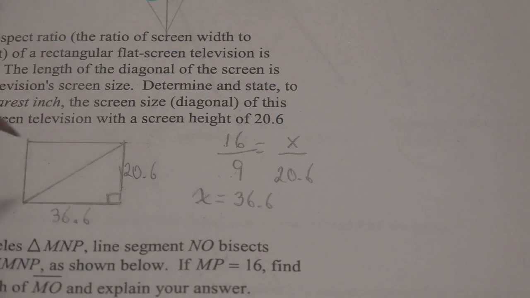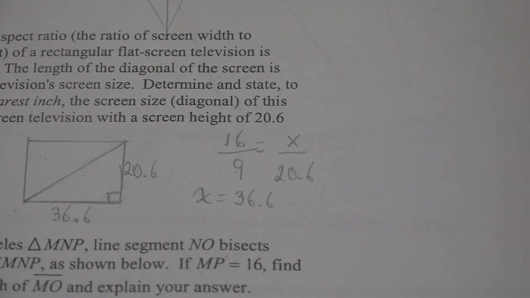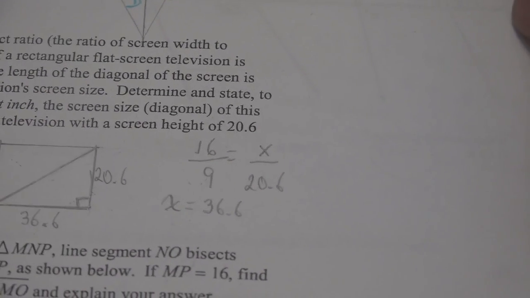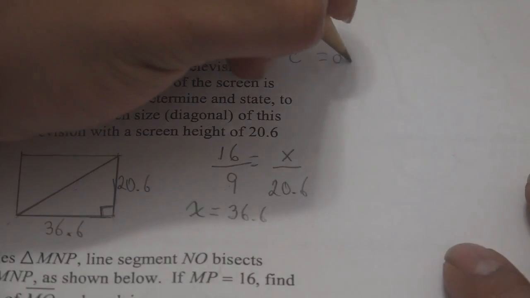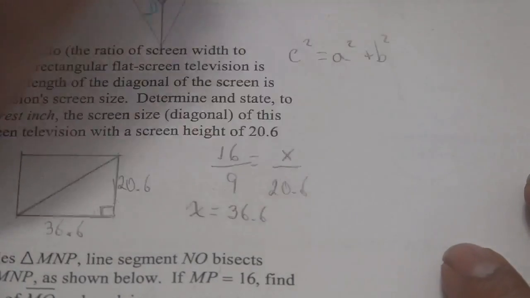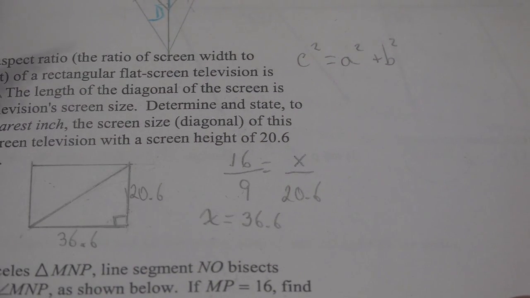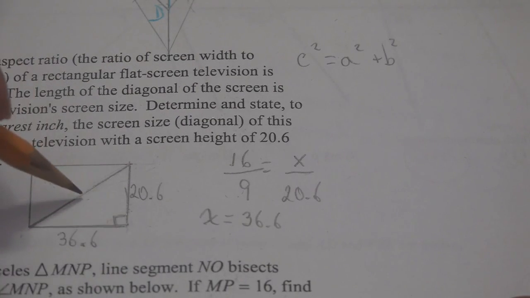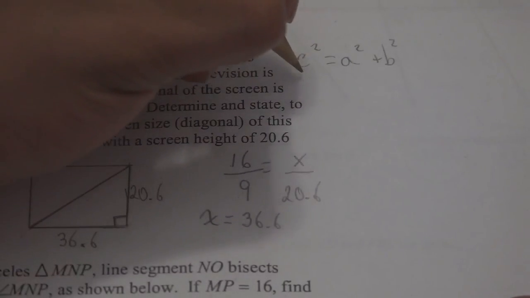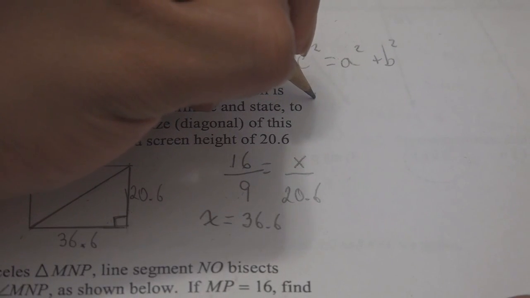Now I have two sides of a right triangle, and I want to find the third side. You know you're not going to use SOHCAHTOA. You know you're going to use the Pythagorean theorem. So what is it? c squared equals a squared plus b squared. Even if I'm blocking it, I'm still dictating to you. So c squared, where c is the hypotenuse, opposite the right angle. I don't know what it is, so I'll just call it c, or x, it doesn't matter.